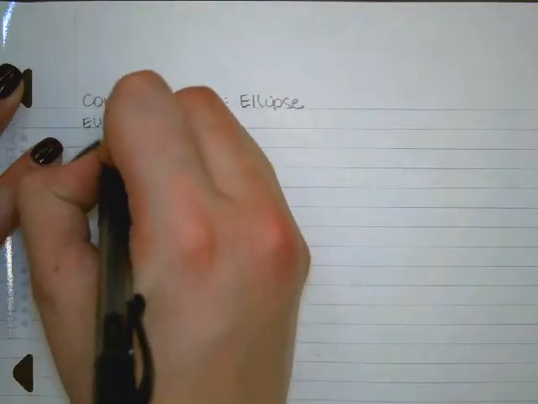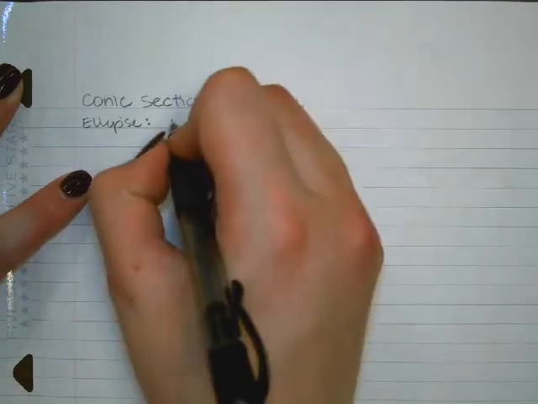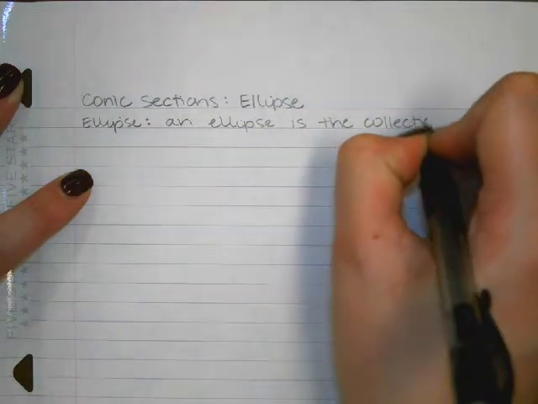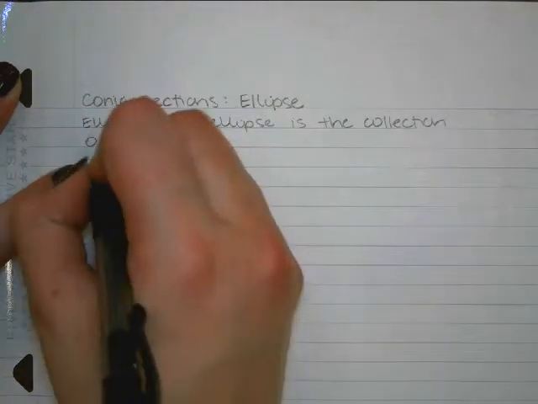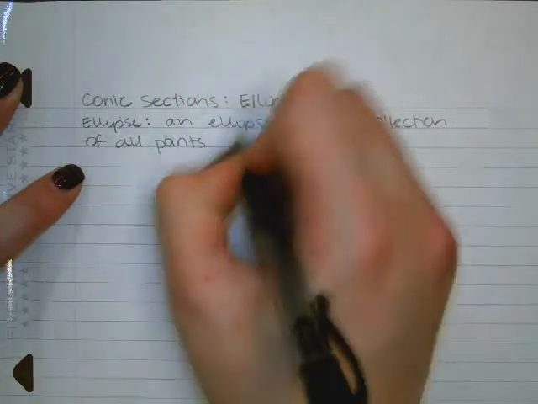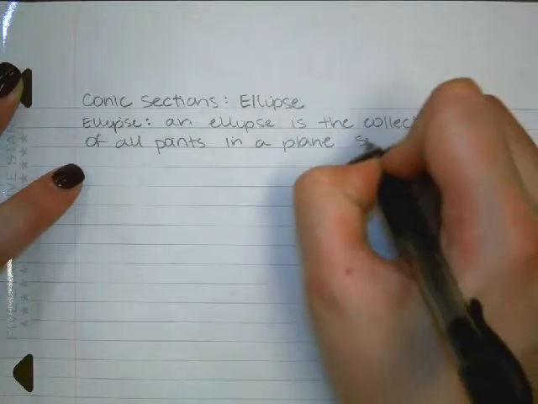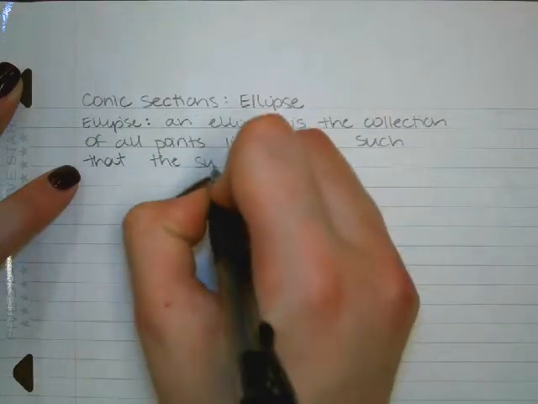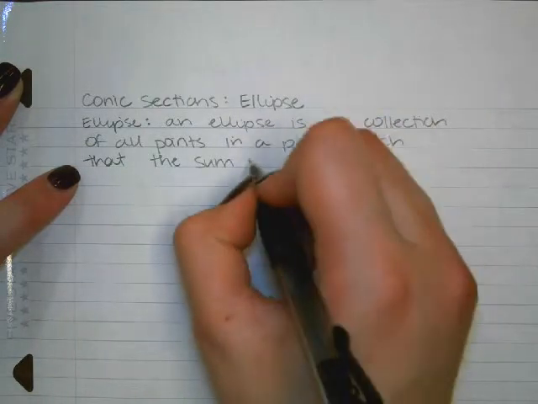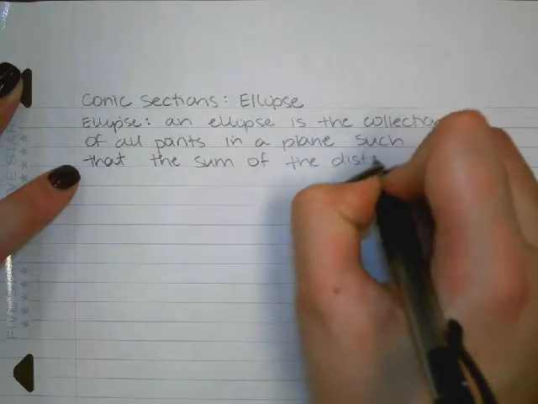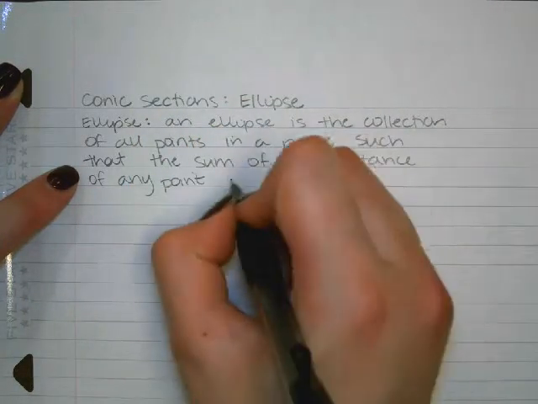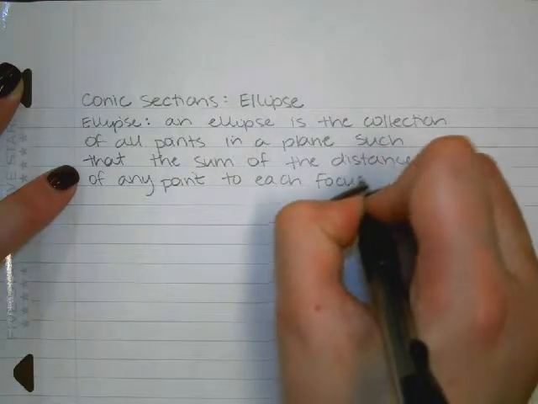So the official definition, the really advanced and rigorous definition of an ellipse, is that an ellipse is the collection of all points in a plane such that the sum of the distance of any point to each focus is constant.